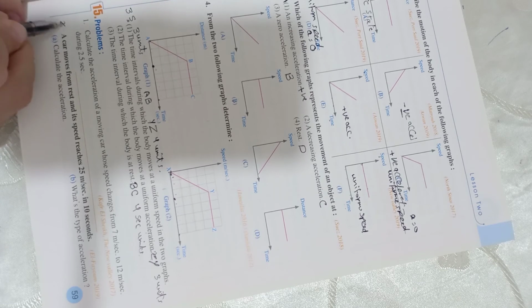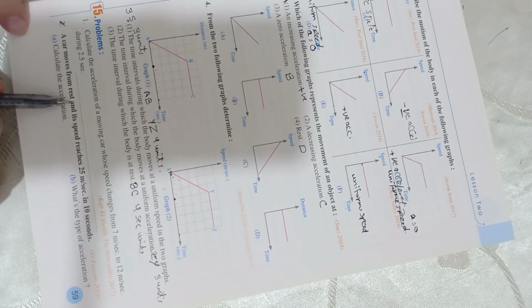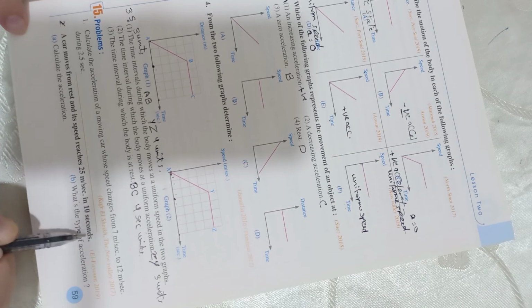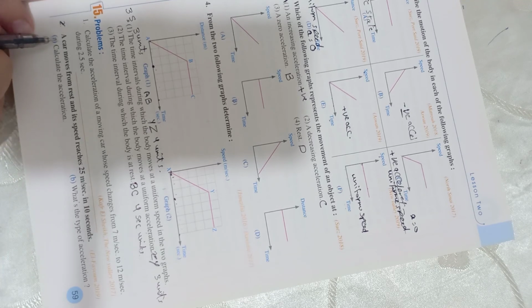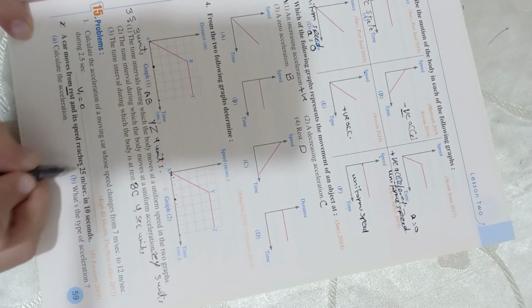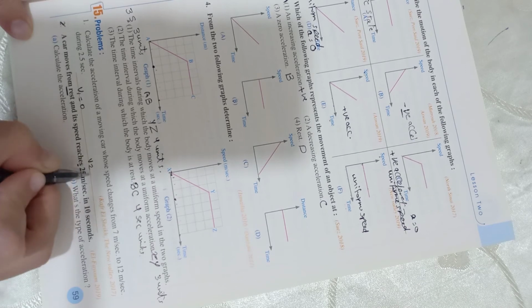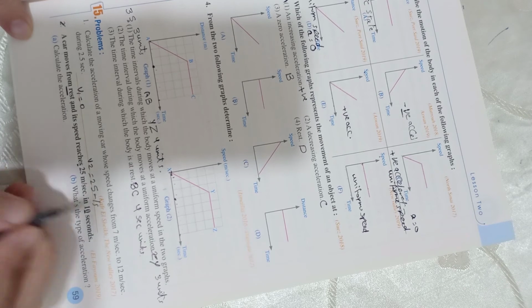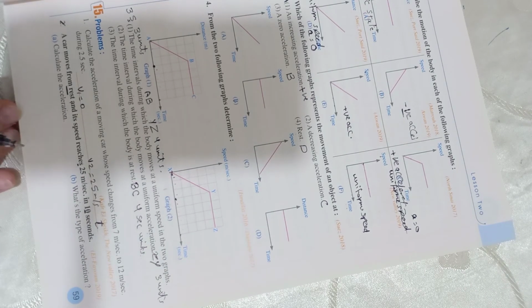Question number 2. A car moves from rest and its speed reaches 25 meters per second in 10 seconds. Calculate the acceleration. What is the type of this acceleration? At the first, we can determine what he gave in this problem. A car moves from rest. From rest, it's meaning V1 equals 0. Its speed reaches 25 meters per second, so V2 equals 25 meters per second in 10 seconds, so this is the time. Calculate the acceleration.